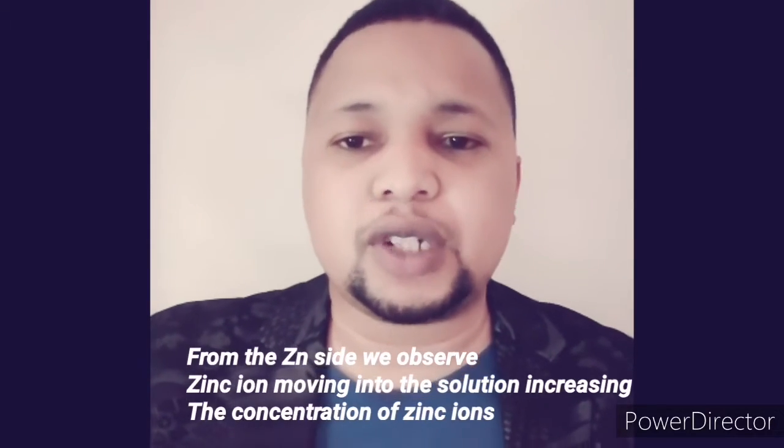Remember, originally it would have had an equal number of protons and electrons, but now it doesn't because electrons are going out. So we are left with the cations, which are the zinc ions, Zn2+. Because it's highly concentrated, this Zn2+ from the electrode is then going to move into the solution, guys.